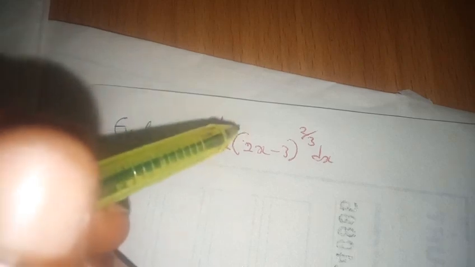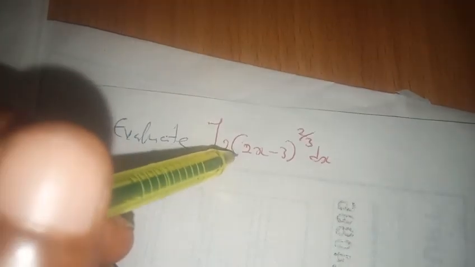Evaluate the integral of (2x − 3)^(2/3) dx. So in this case, solution: in solving this, we take 2x − 3 and let this be equal to u.